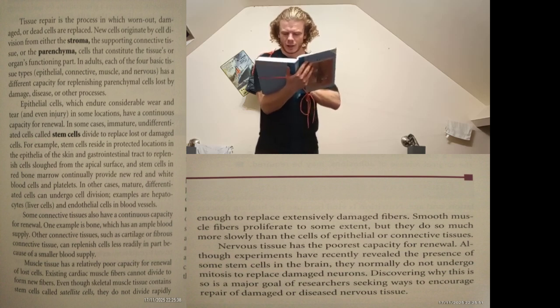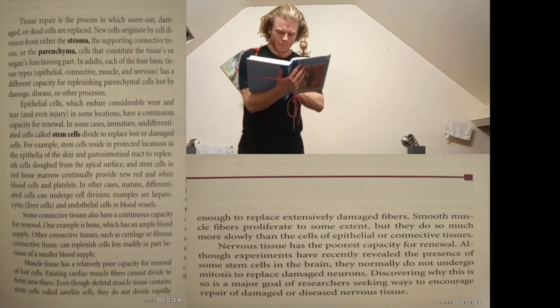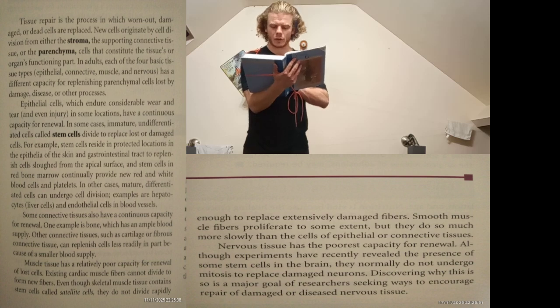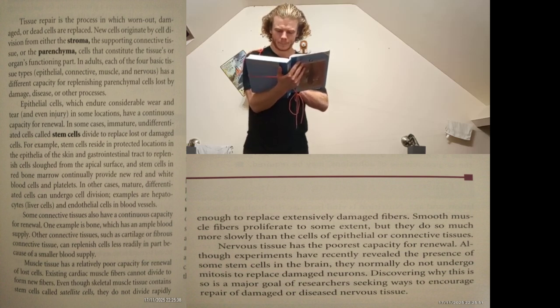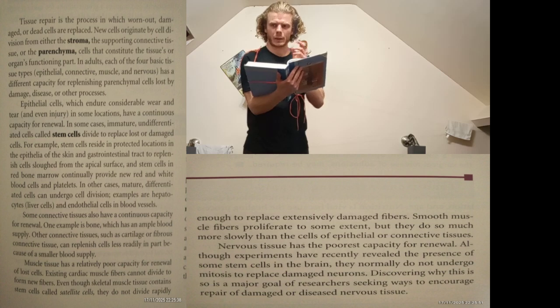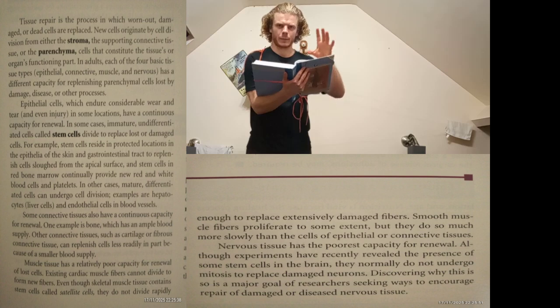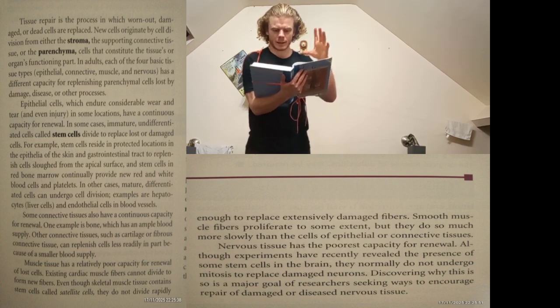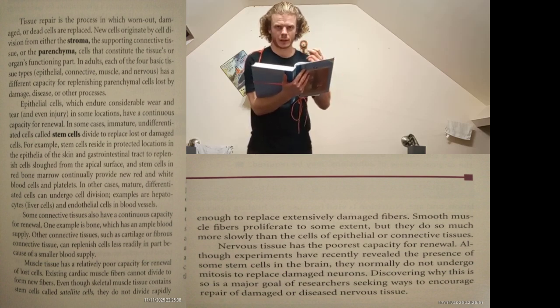New cells originate by cell division from either the stroma, the supporting connective tissue, or the parenchyma, cells that constitute the tissues or organs functioning part. Okay, the cells are coming through cell division. So there's one cell and it divides and becomes two. And we are doing that from the stroma part. The stroma part is the part which gives the whole organ the structure, and the parenchyma part is the thing doing the function inside of the organ.